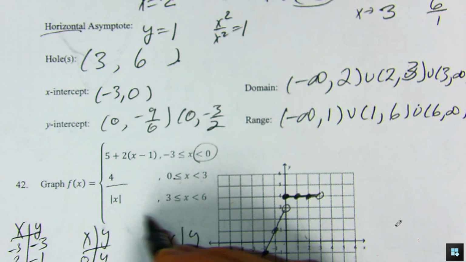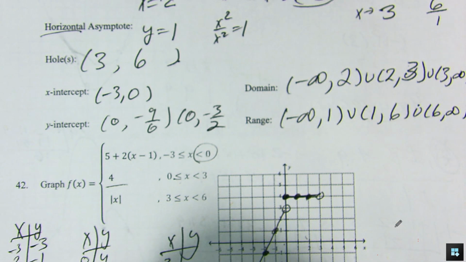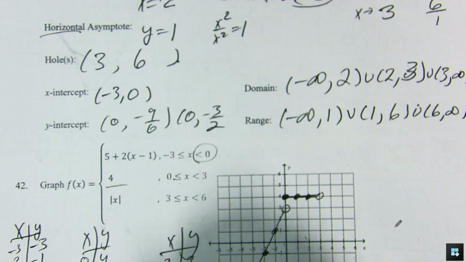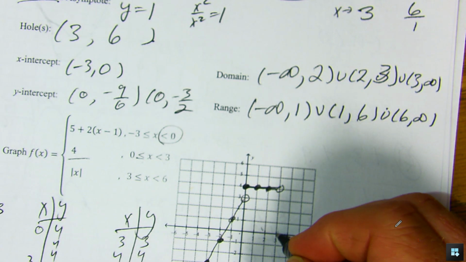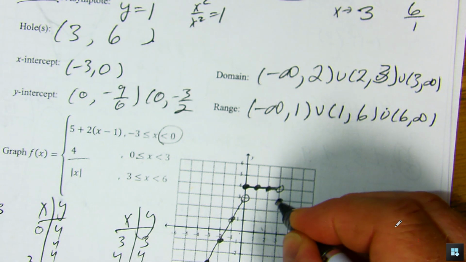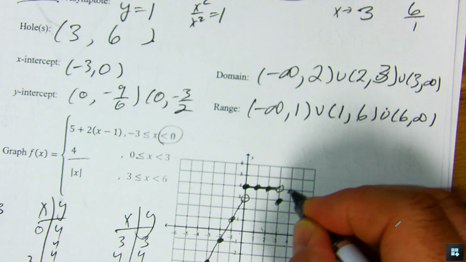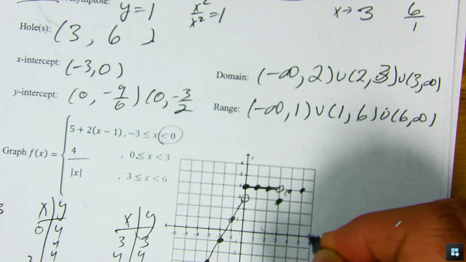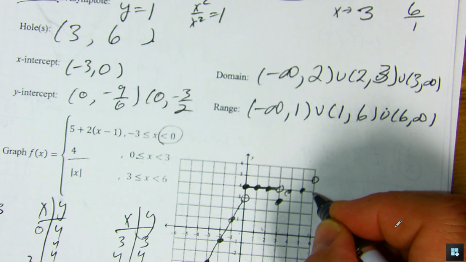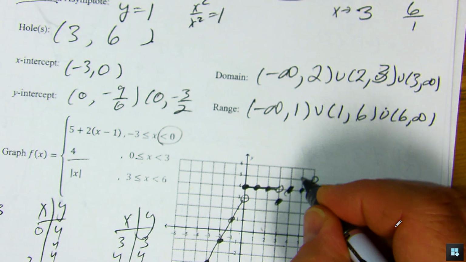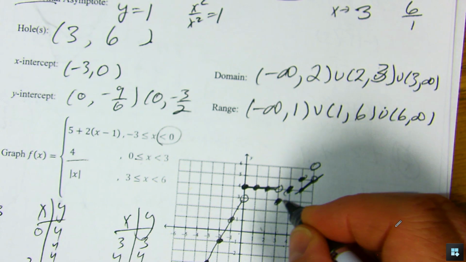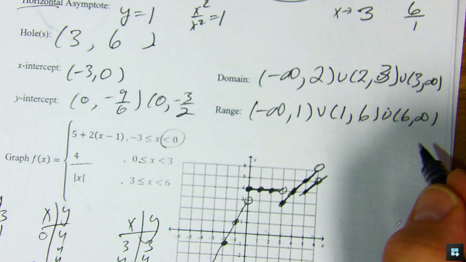Last we'll graph absolute value from 3, 4, 5 up to 6. Absolute value of 3 is 3, absolute value of 4 is 4, 5, and 6. So at 3, I'm at 3, 4, 5, 6, open circle. Oh, 3, 4, 5, 6. Give yourselves another ticket. You're welcome. That baby's graphed.